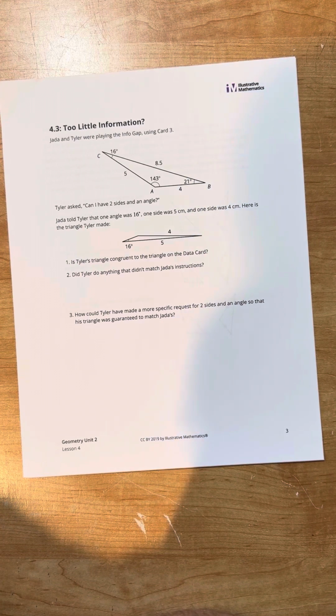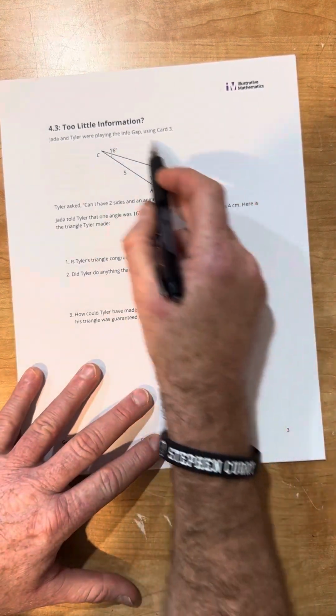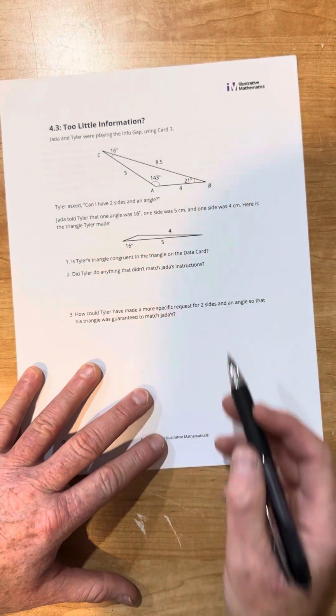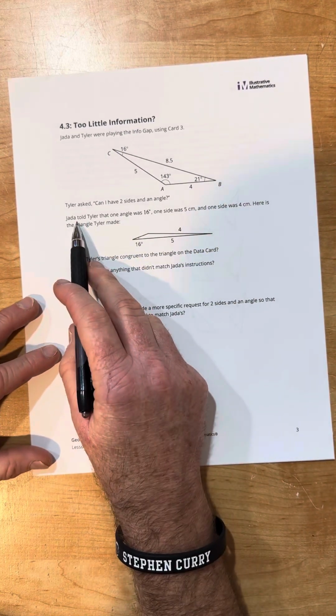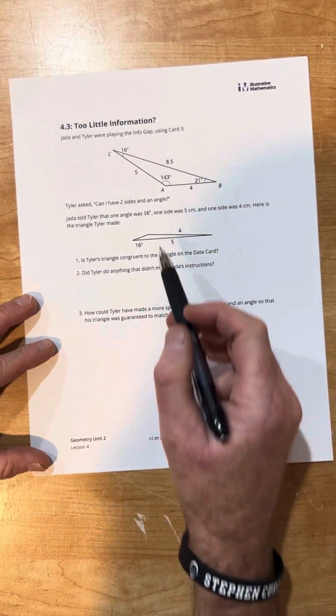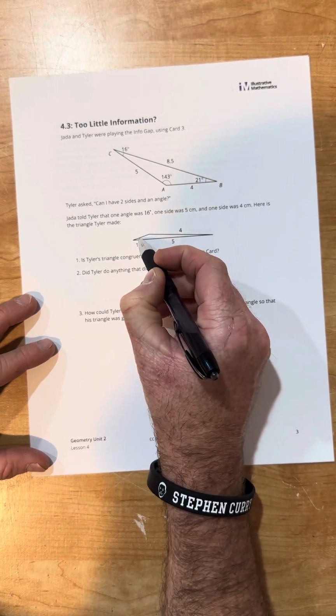Tyler asks, can I have two sides and an angle? So this is the whole triangle, right? Jada told Tyler that one angle was 16 degrees right here.